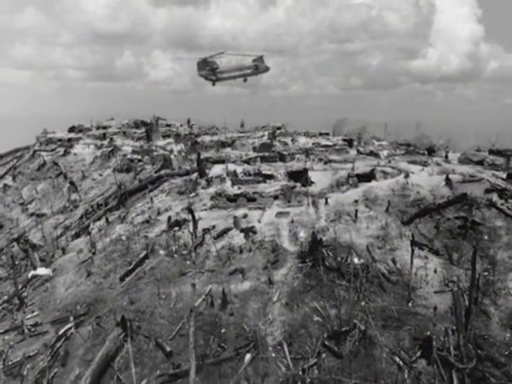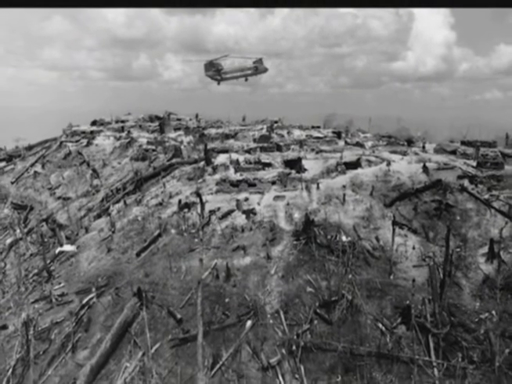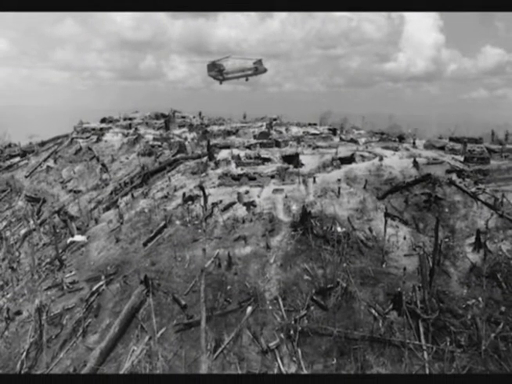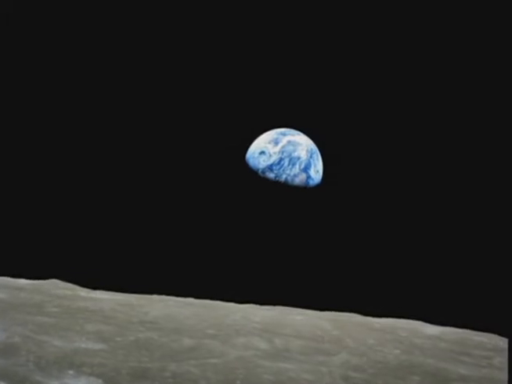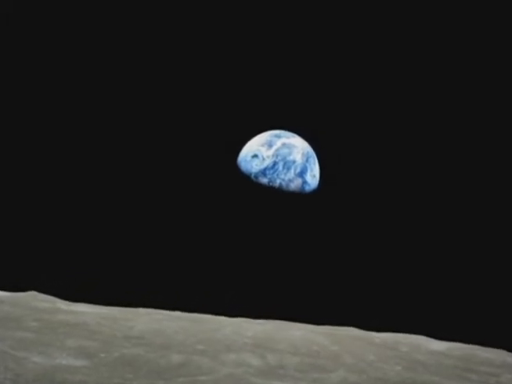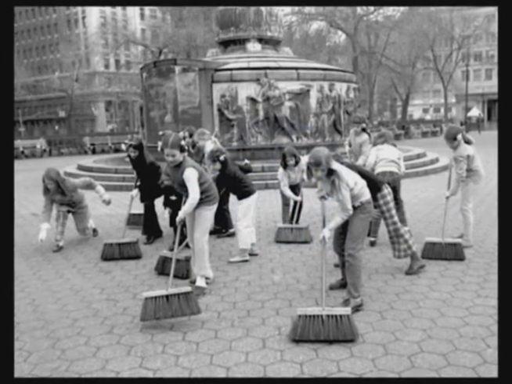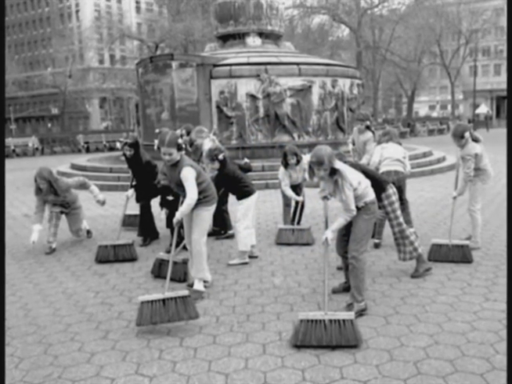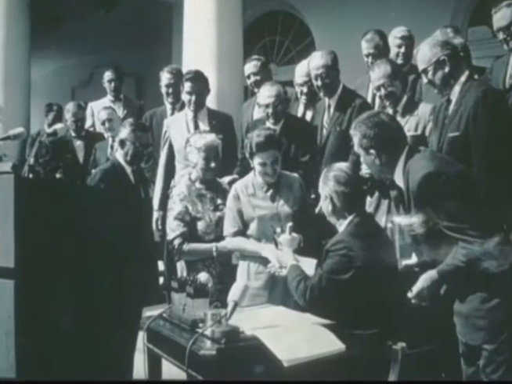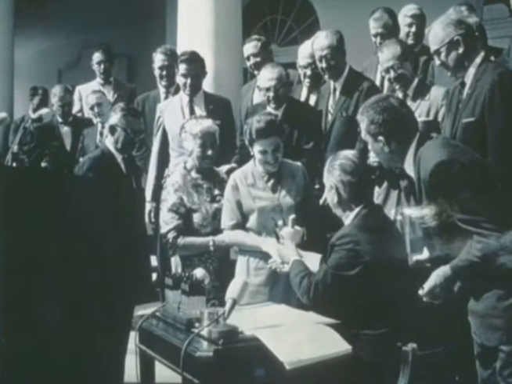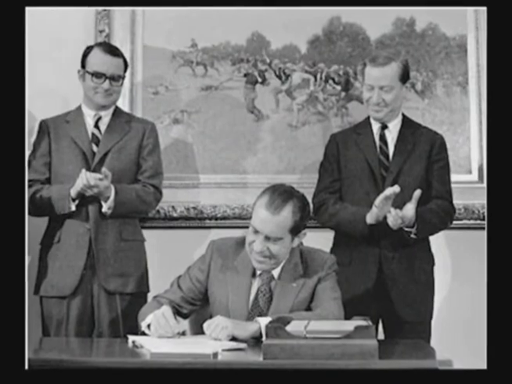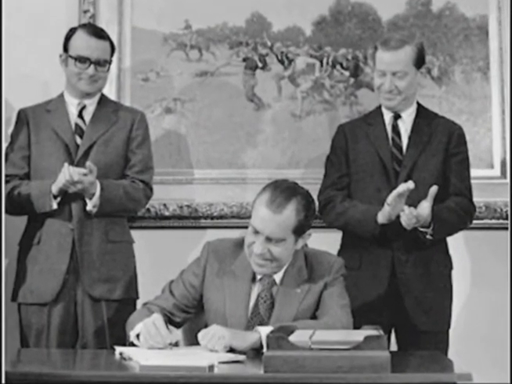In stark contrast to the devastation of Vietnam was the inspiring Earthrise photograph from the Apollo 8 spaceflight. People found the image so striking because it highlighted the frailty of our planet in a vast, empty universe. The 1960s environmental movement brought real change to America, the Wilderness Act of 1964, and in 1970 both the Clean Water Act and the formation of the Environmental Protection Agency.